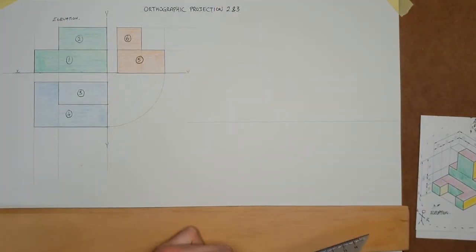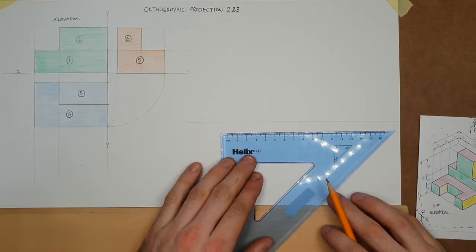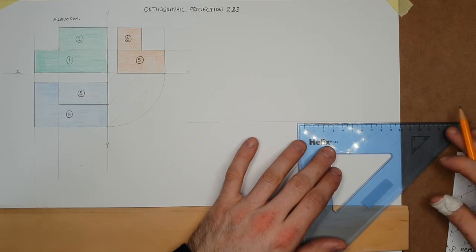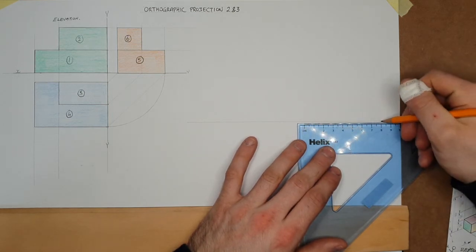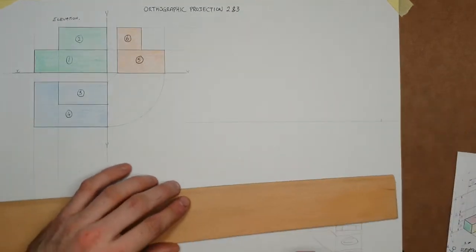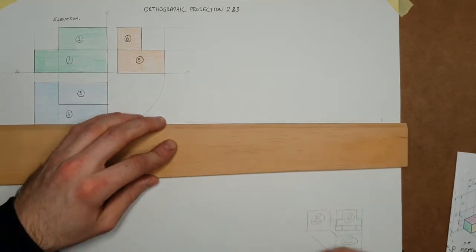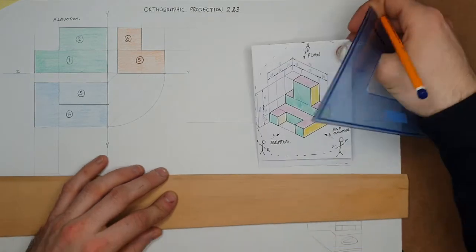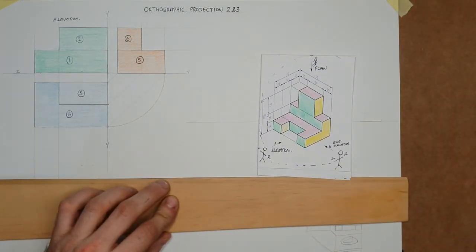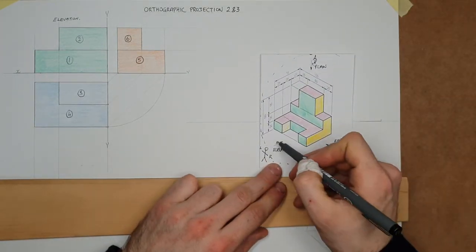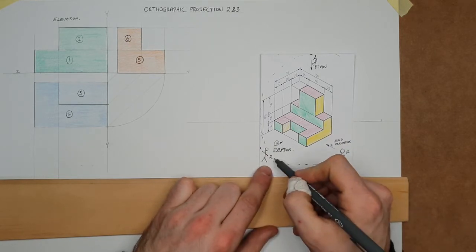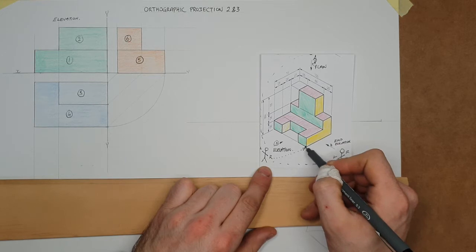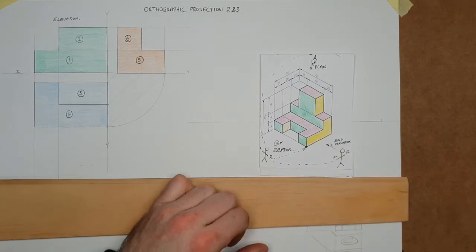From the right hand side of my page, I'm going to come in 20 millimeters. And I'm going to use that point right there as the starting point for my drawing. Now, what we need to just visualize here again is we are now standing at position A. On my right hand side, there is my starting point.